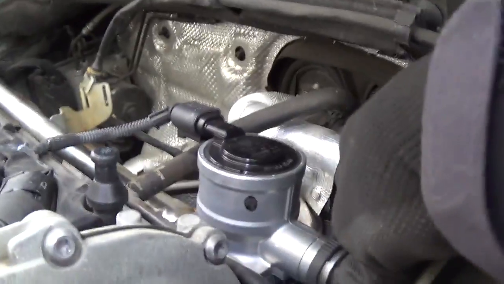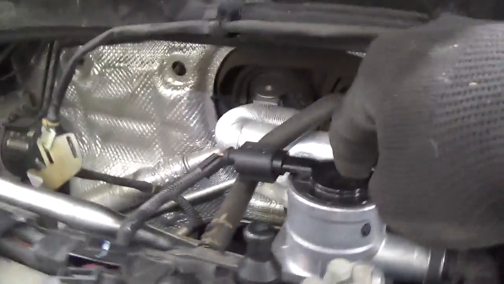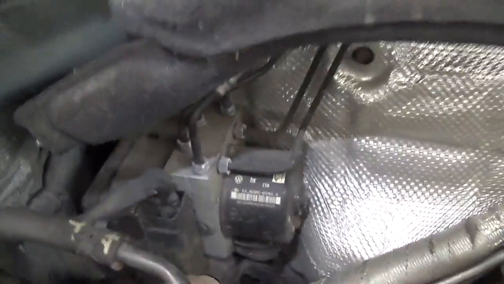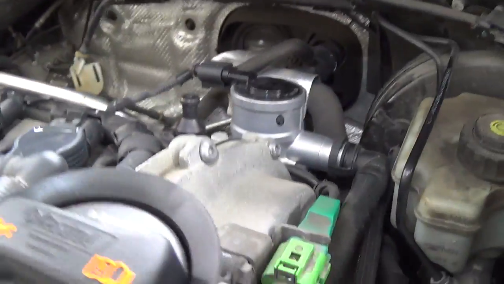So the pump turns on, this thing turns on, and it sends fresh air down this pipe right into the exhaust manifold down there.